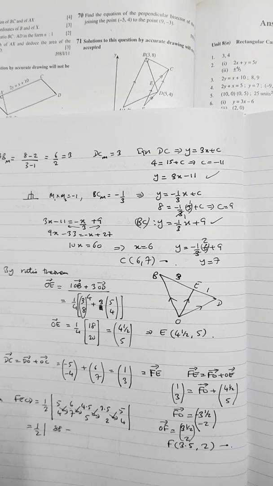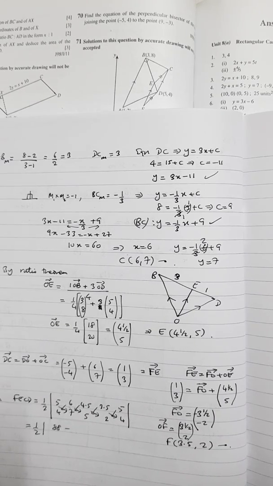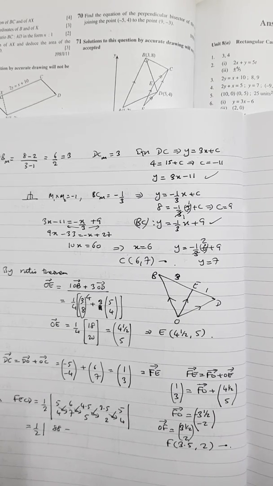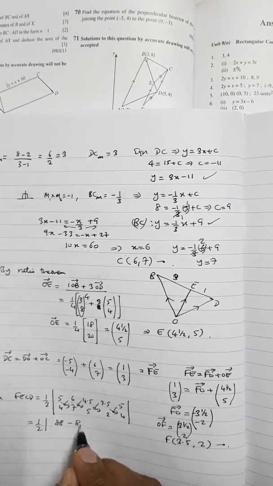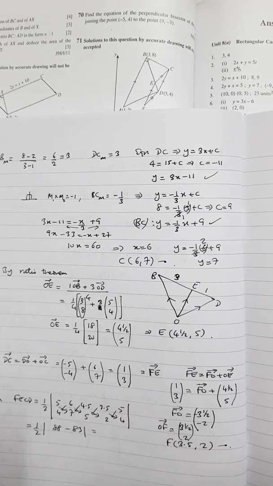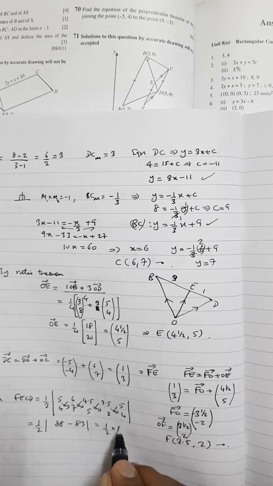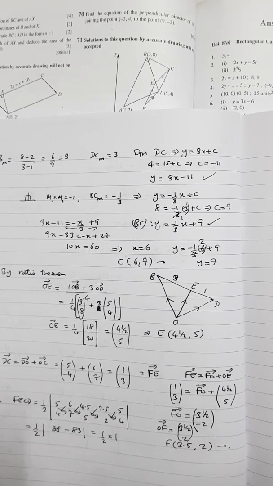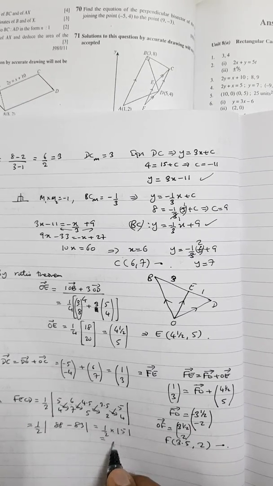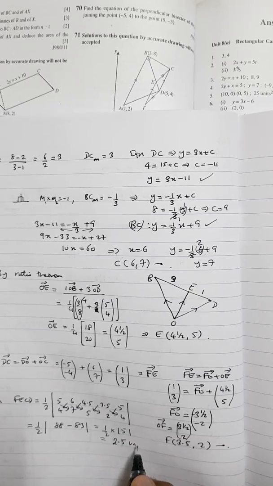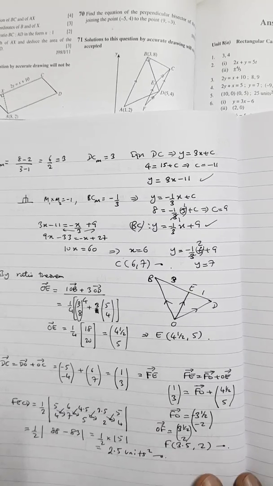Oh, hang on. 24 plus 4.5 times 7. Okay, plus 3.5 times 5, plus 2 times 5 is 10. That gives 83. So I'm looking at half times the modulus of 88 minus 83, which is then 5. So that's half times 5. The area turns out to be 2.5 units square. Here we are, done. Take care.